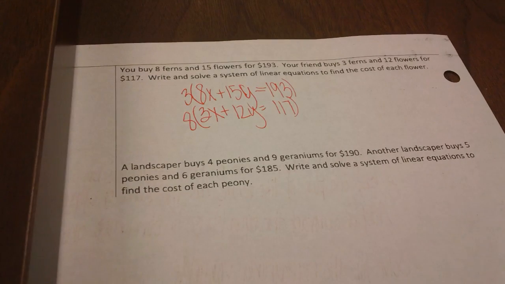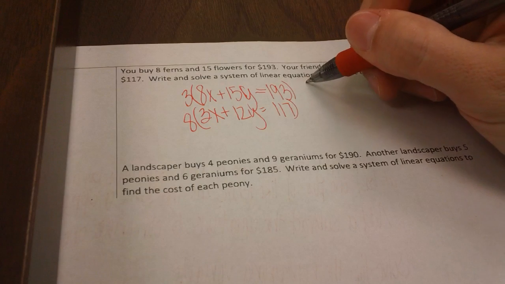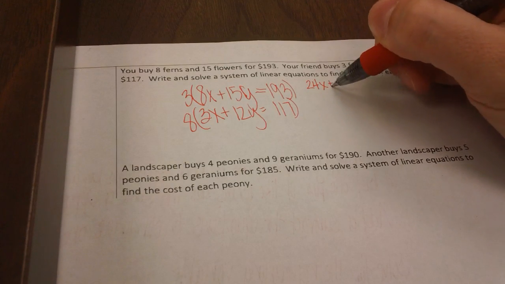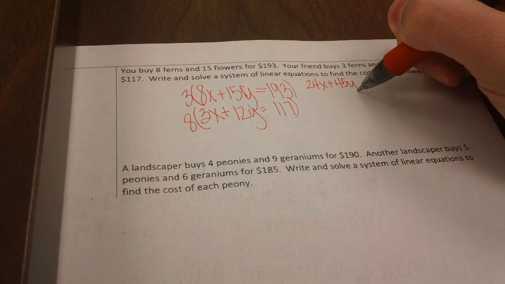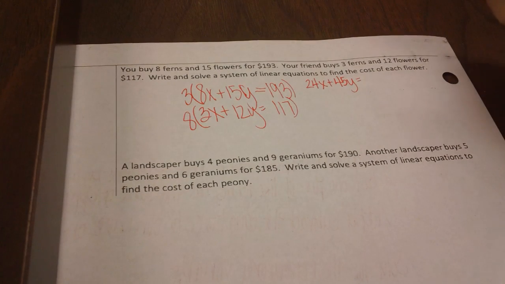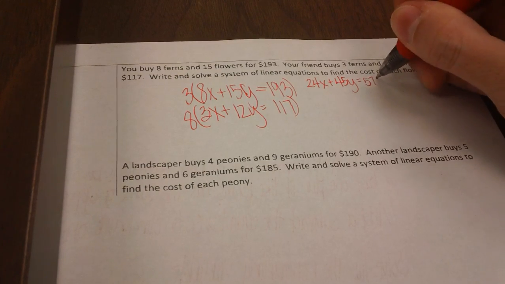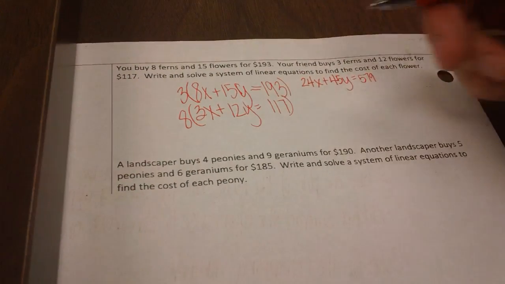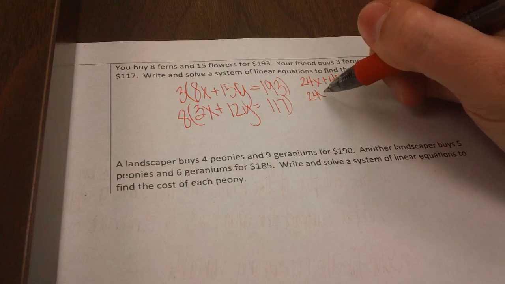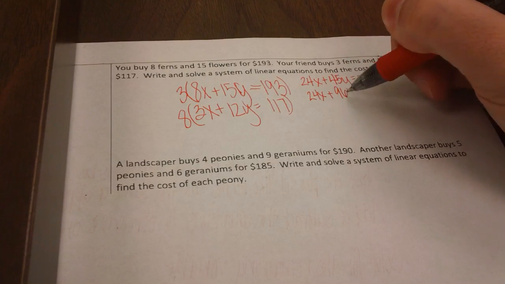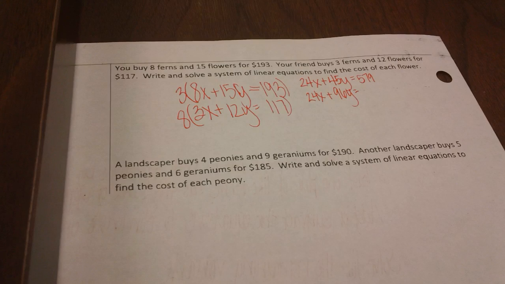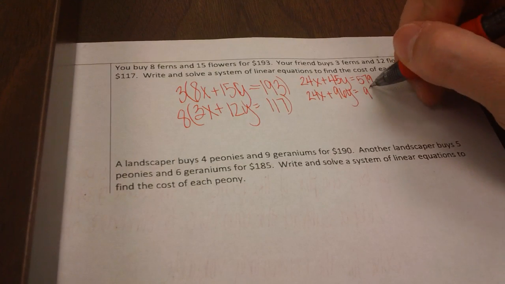So I have to distribute, and when I do that, I get 24x plus 45y equals 193 times 3, which is 579. And then I get 24x plus 96y equals 8 times 117, which is 936.